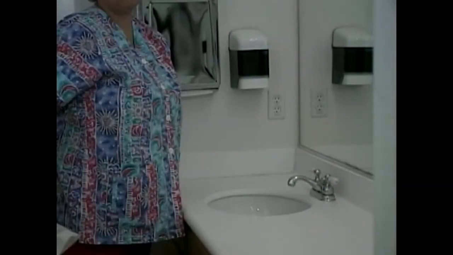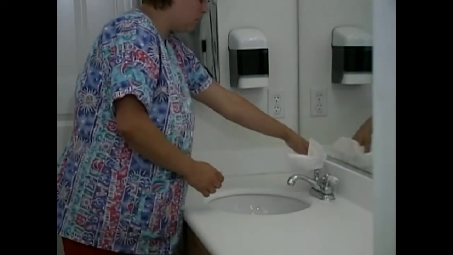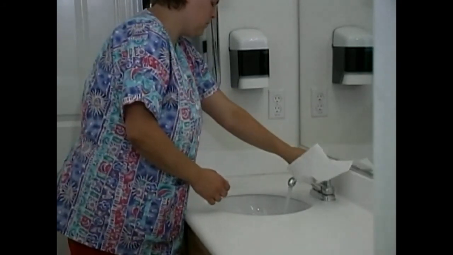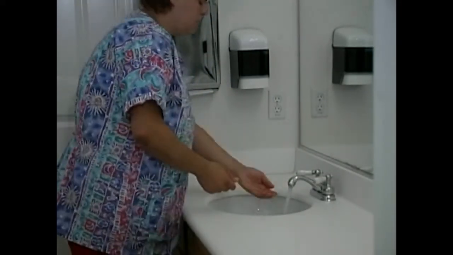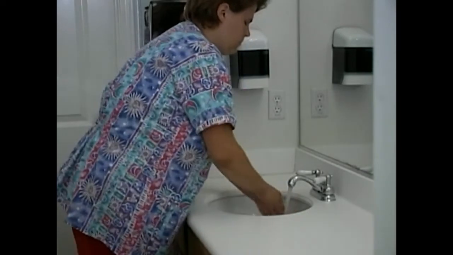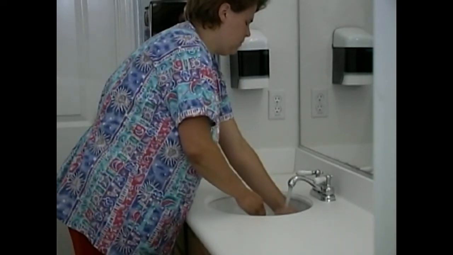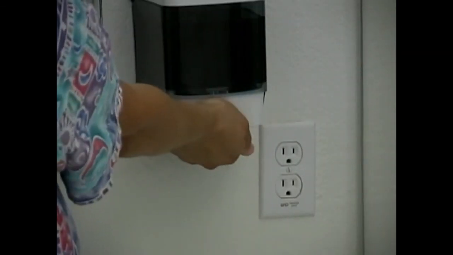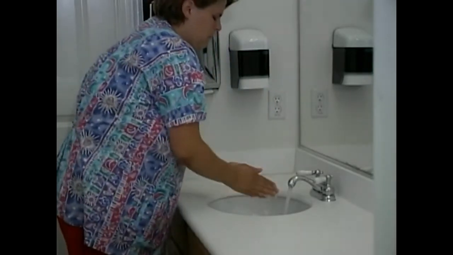Stand in front of sink, keeping hands and uniform away from sink surface. Turn on water by covering faucet with a paper towel. Be sure to use warm water. Wet hands and lower arms thoroughly under running water. Keep hands and forearms lower than elbows during washing. Apply soap from dispenser, lathering thoroughly.